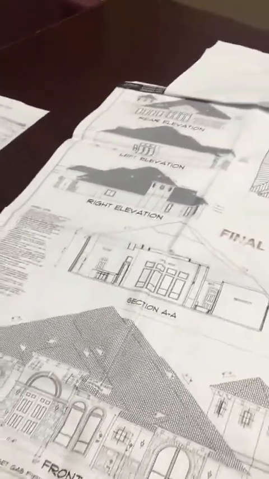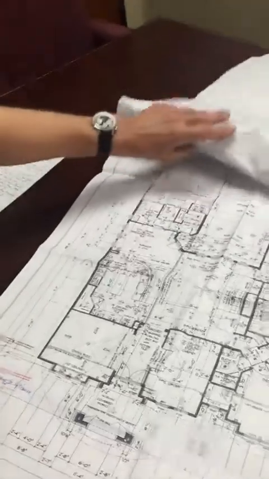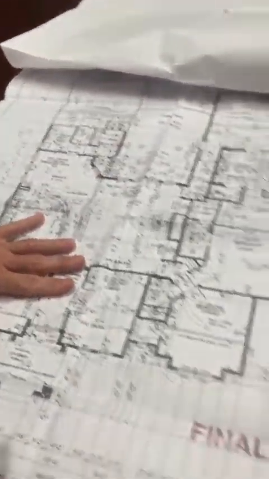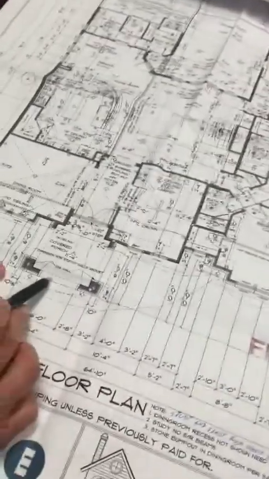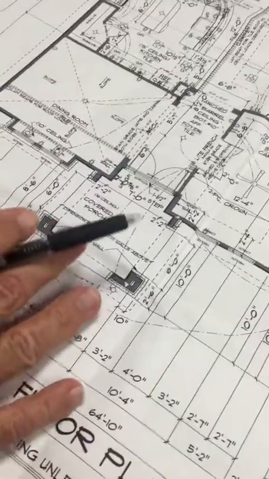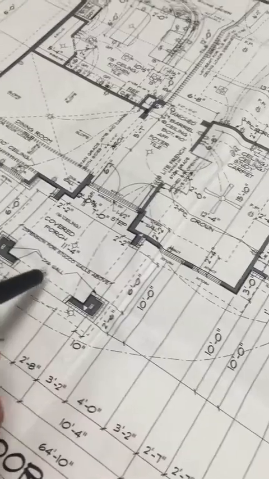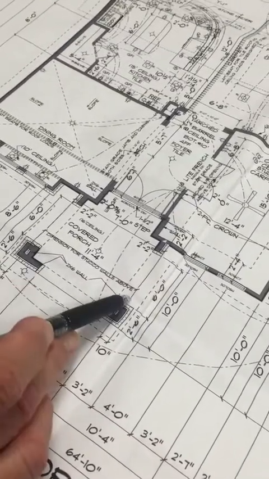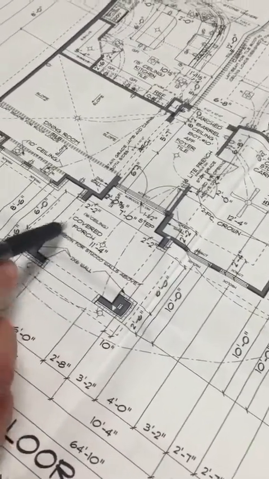Now, let me take you, we're going to flip the page and we're going to walk the home. And this is the way you need to walk through it, okay? You start at the very beginning. You're walking in here, just visualize yourself as a person walking through here. And you're going to get dimensions, and you're going to get ceiling heights.